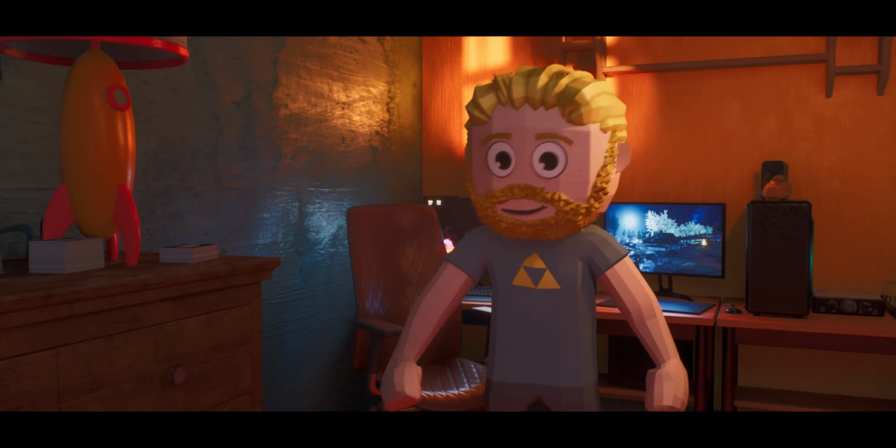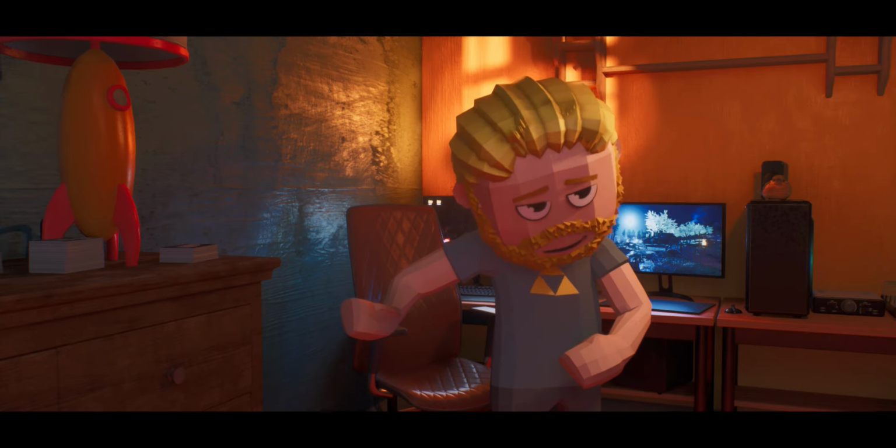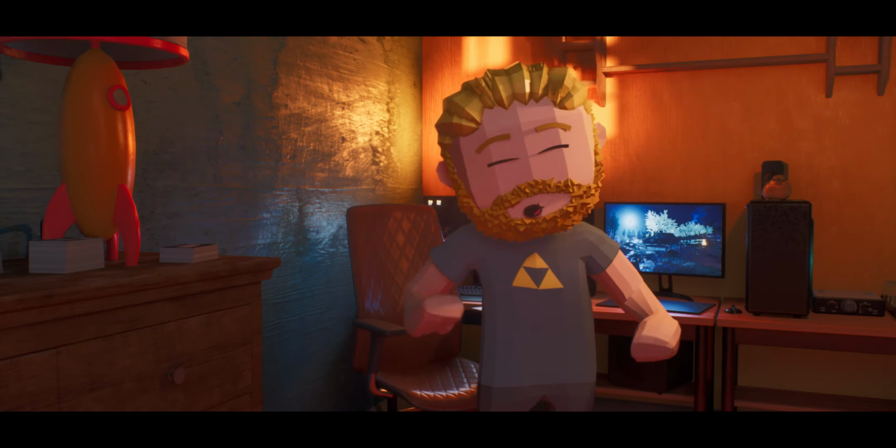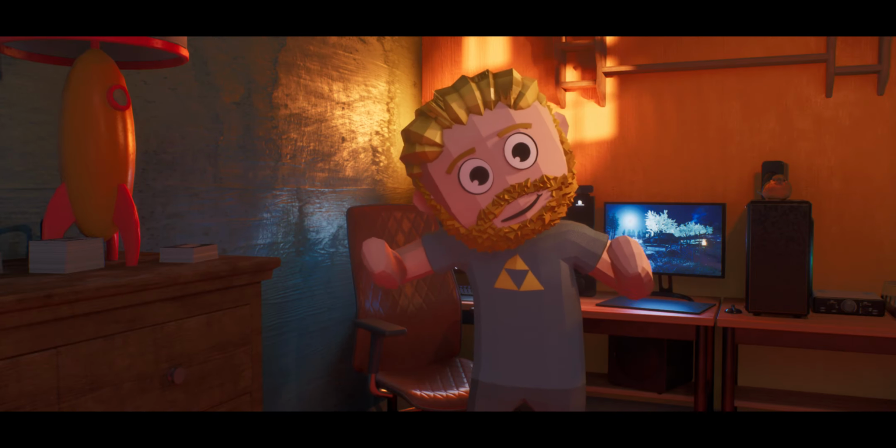Back to my room. Got a few upgrades since last we spoke, as you can see by the new setup. Still, unfortunately, no RTX card, but, you know, hopefully in the future.